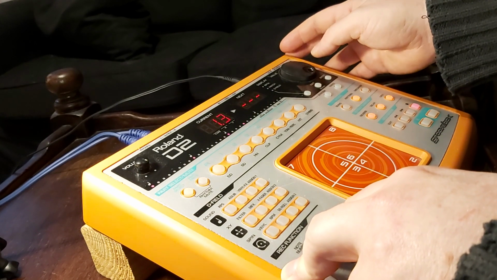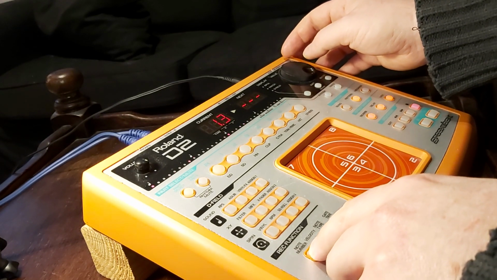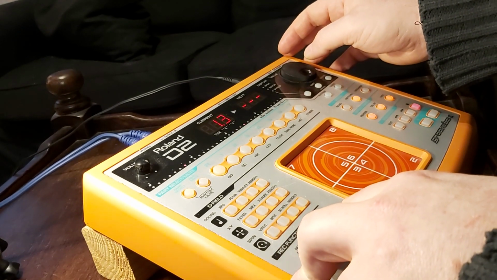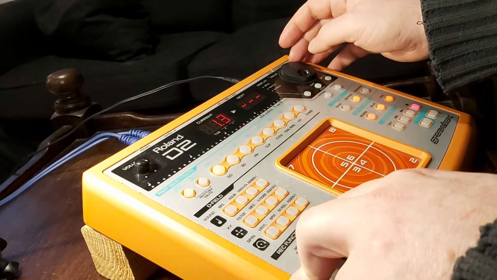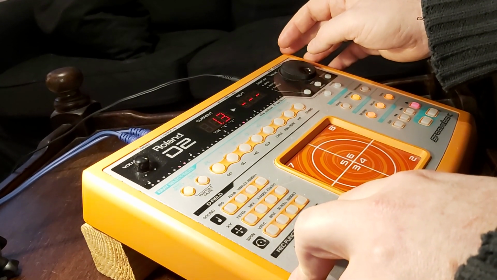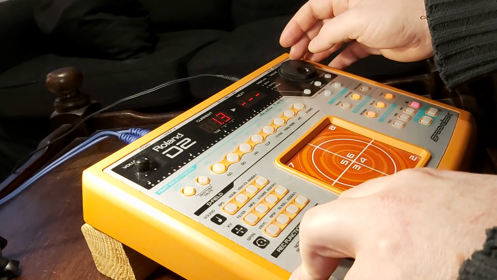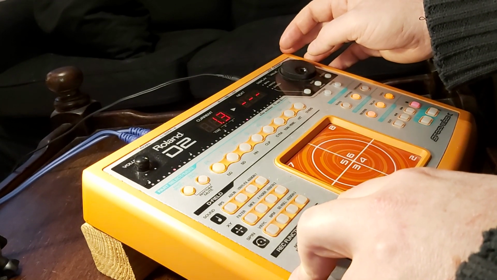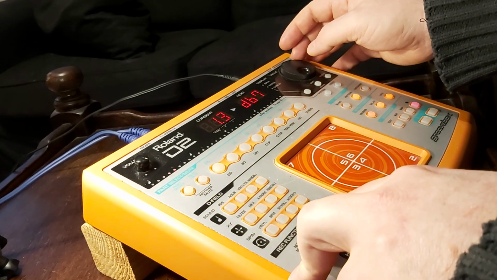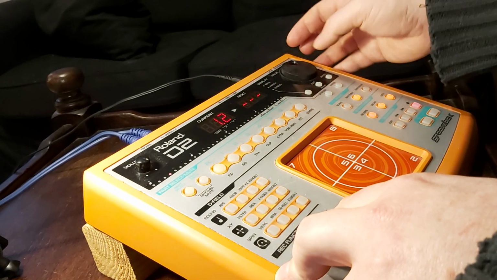Let's go to the snare. To find the snare sound again, we press the note number. Okay, there's a snare sound. Here's another. Okay, I like this one more. So let's do some input. I want the snare here.